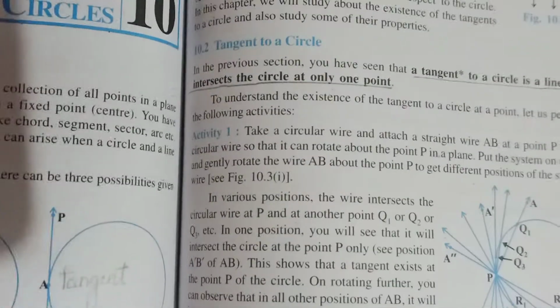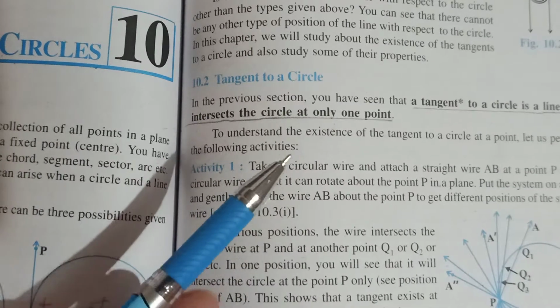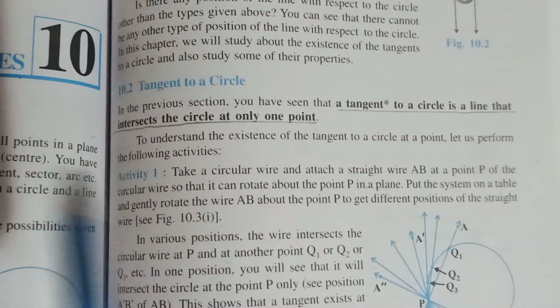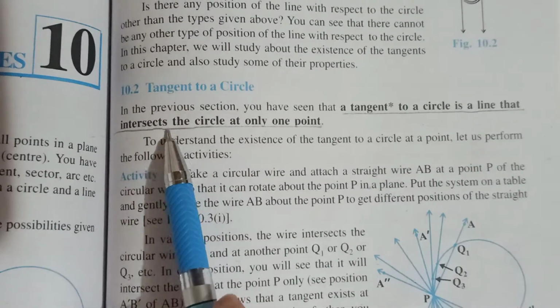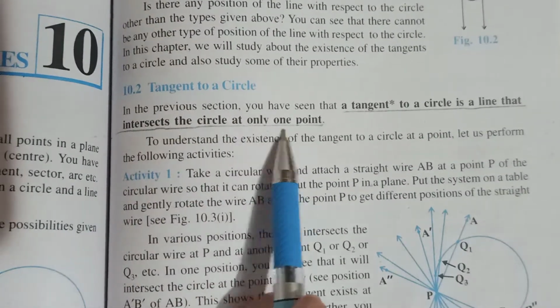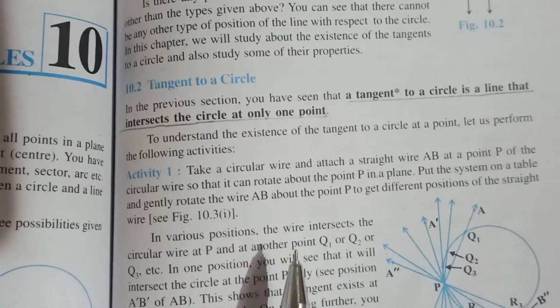Okay. So there are certain things that you'll read through this, children. Read through whatever is given here. Some important points have been highlighted here, like a tangent to a circle is a line that intersects the circle at only one point, as I've shown you just now in the figure. Okay, it just touches at a single point.